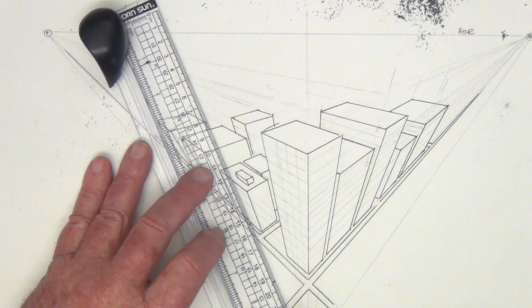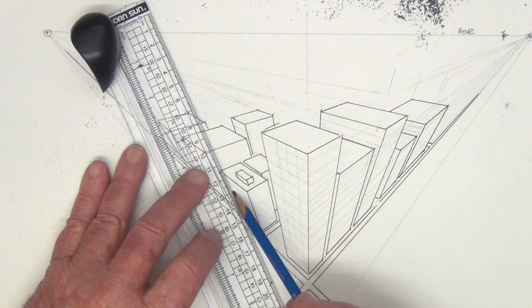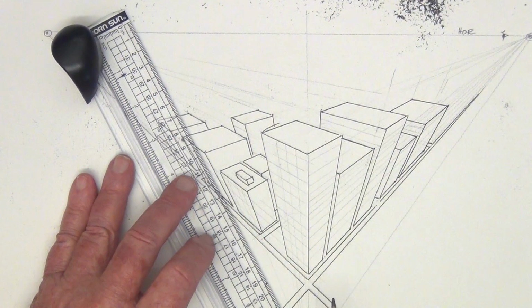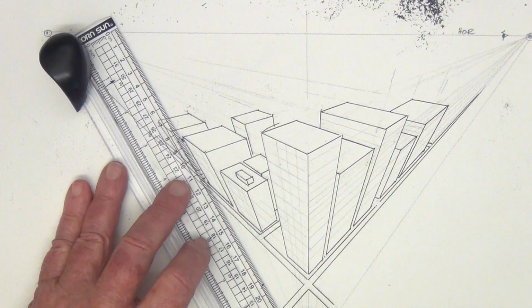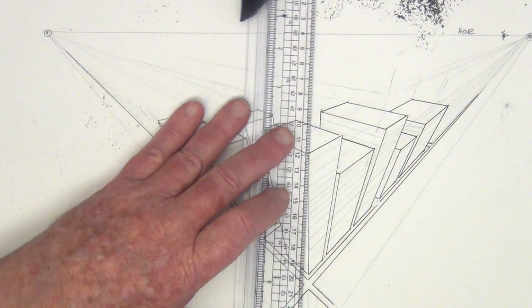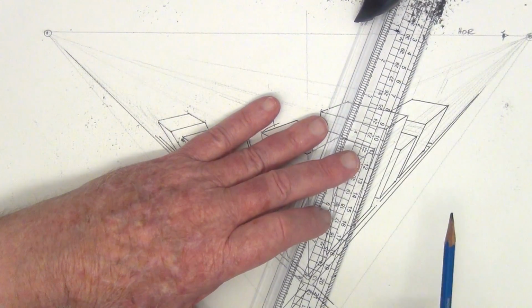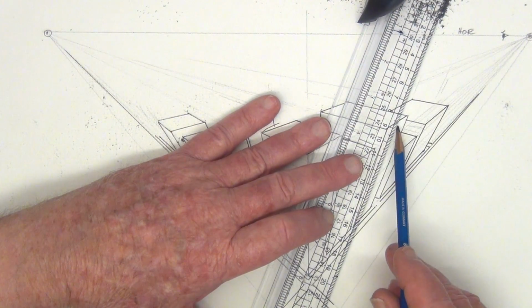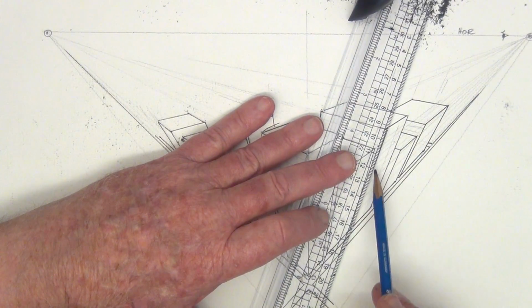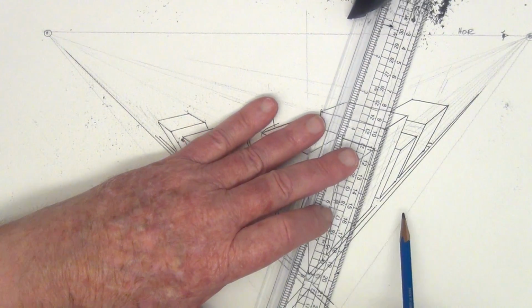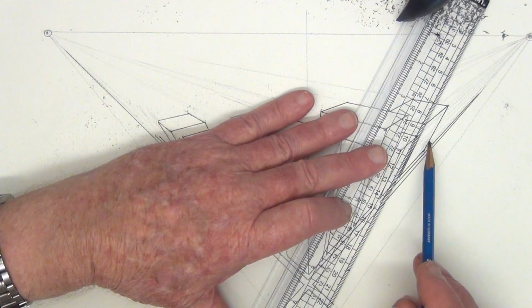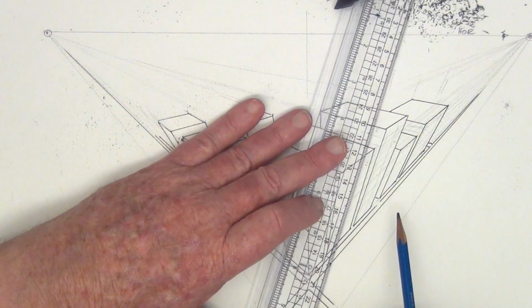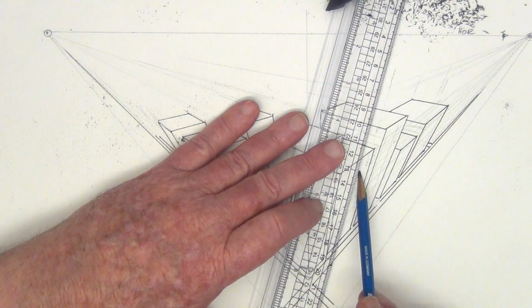All these windows, you've got to be careful, otherwise you're going to get them at the wrong angle. Again, I'm not going to do too many, but just enough to give the impression. Those ones will also be that way.